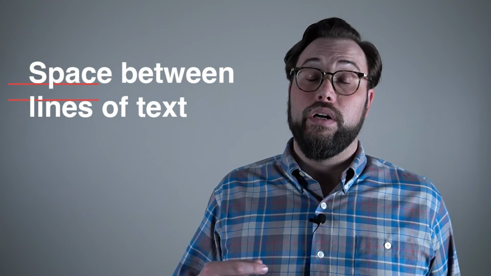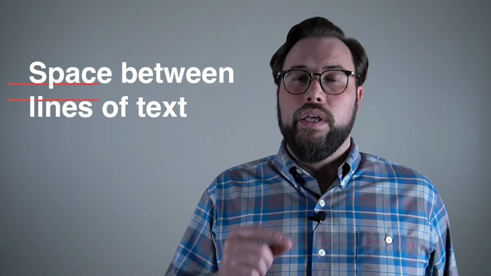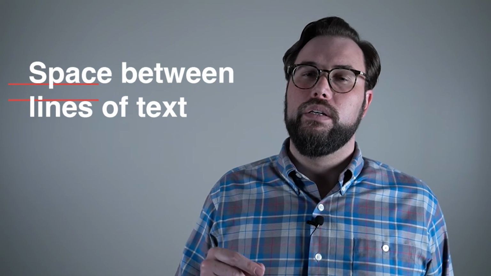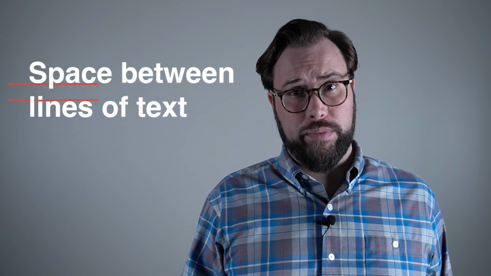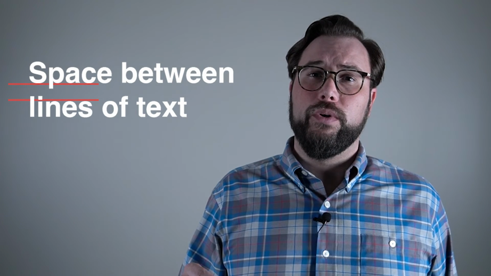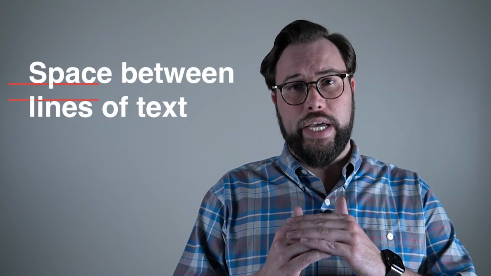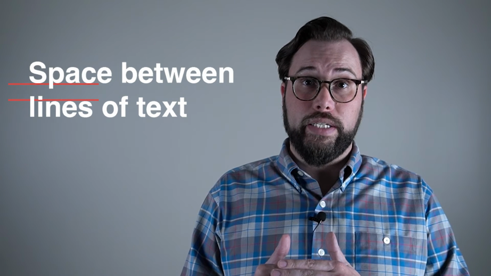In the industry, we call this leading, because back in the day of handset metal type, there were strips of lead that went between the lines of text. In PowerPoint and Word, Microsoft calls this paragraph spacing. But really what's important is that you understand that there should be space between lines of text and that you know how to manipulate or change that spacing.